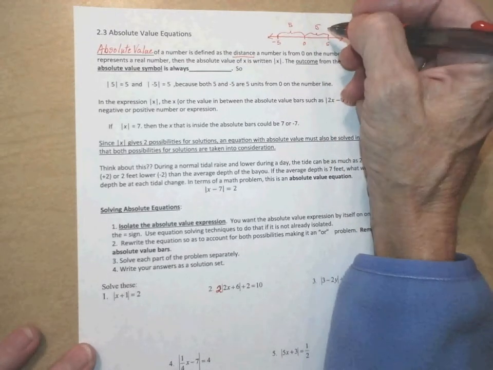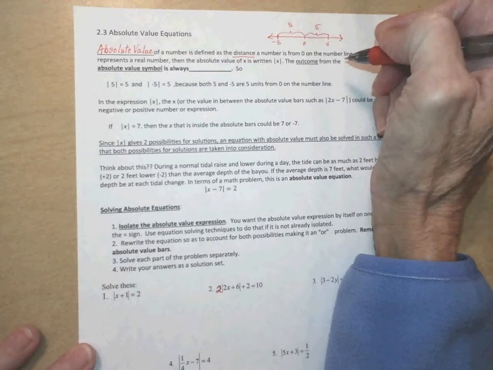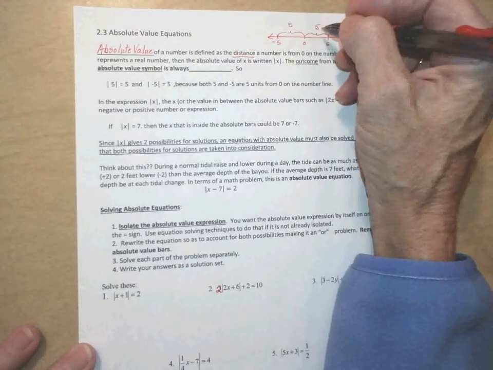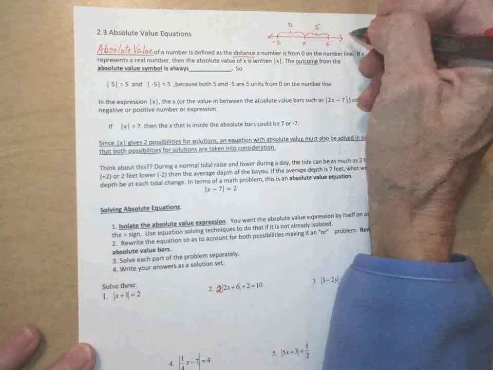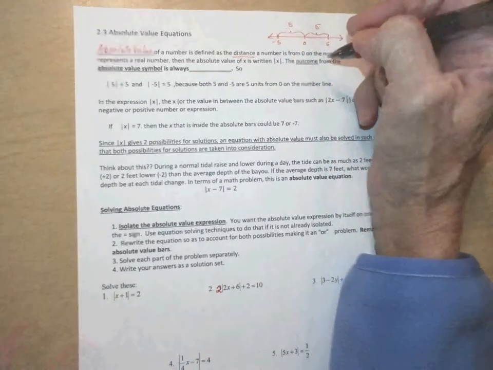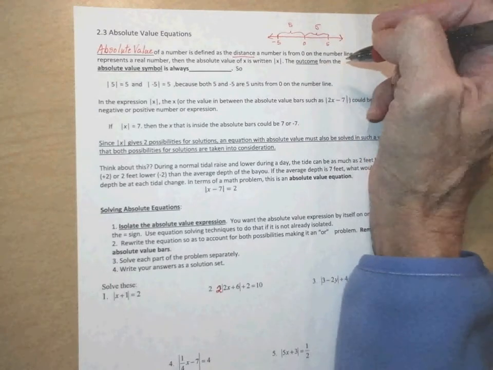So whenever you use the symbolism for absolute value, you have to take into consideration that that number could be going towards the positive side, or it could be going towards the negative side in order to get the answer that you're looking for.